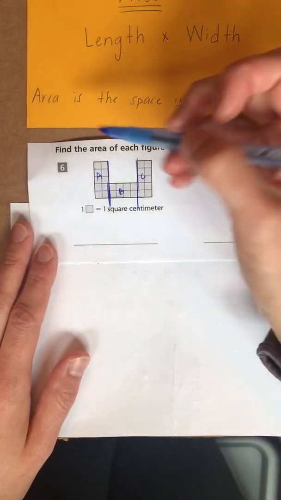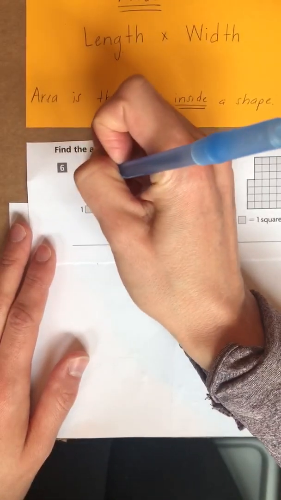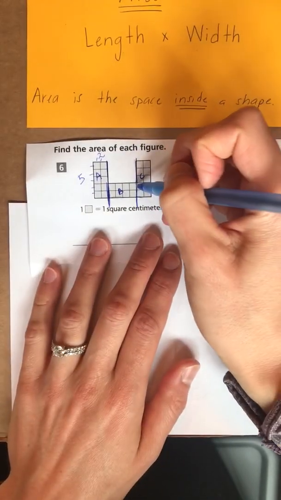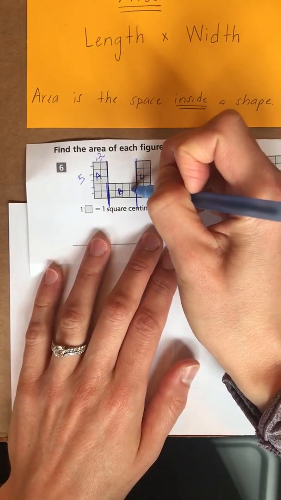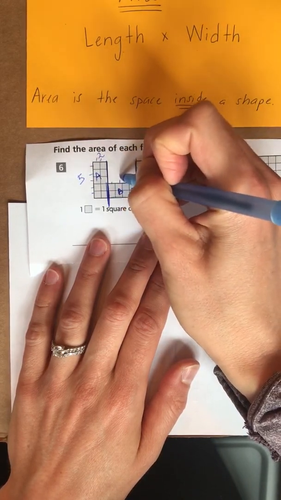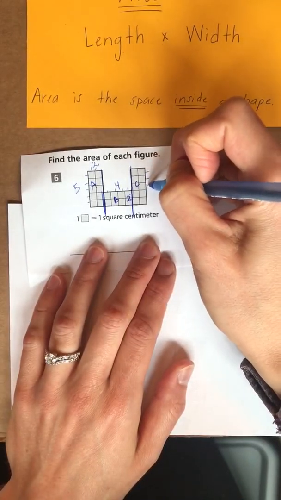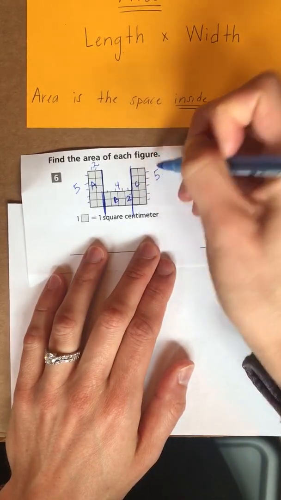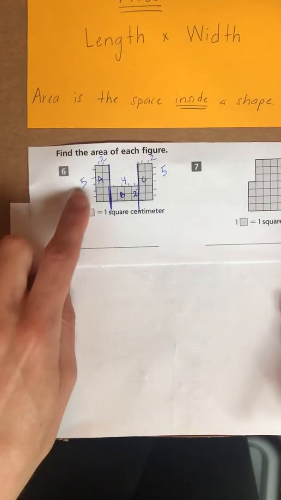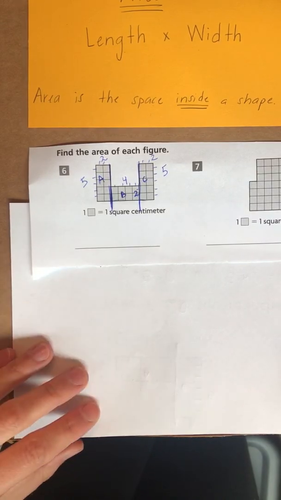Okay, friends, so you should have told me that the length of A was 1, 2, 3, 4, 5. And the width is 1, 2. The length of B was 1, 2, so I have to squeeze that one in here. And the width was 1, 2, 3, 4. The length of C was 1, 2, 3, 4, 5. And the width was 1, 2. Okay, so let's find the area of A first. Please pause your video, and when you're ready, press play.